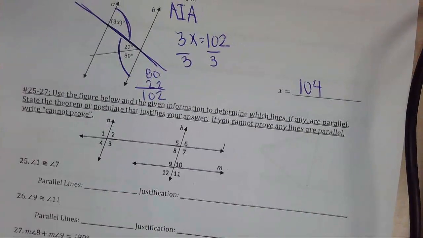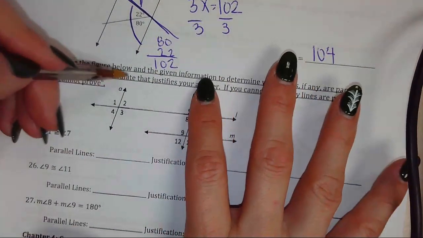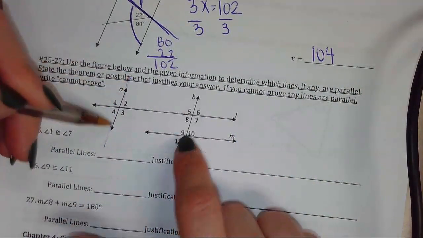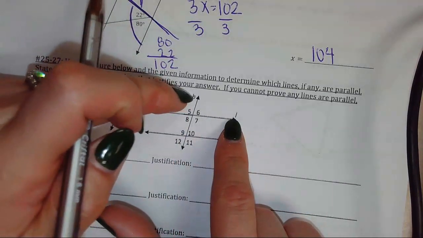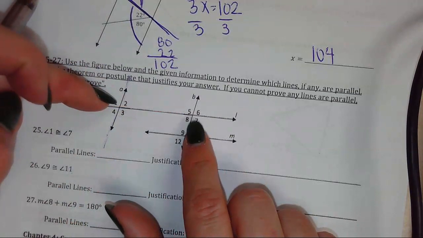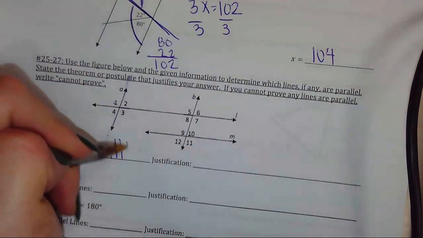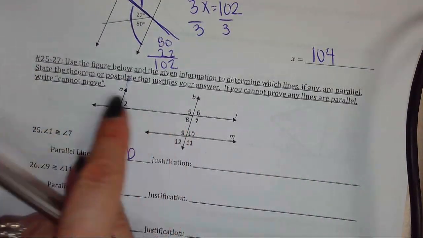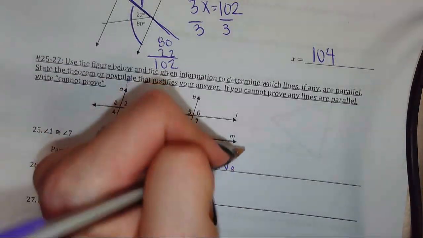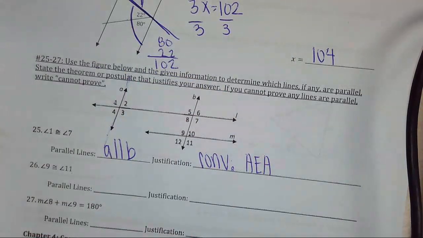Okay. So, moving along, angles 1 and angle 7. Well, that's talking about these two lines, right? They're touching these two lines that could be parallel. L and B can't be parallel, and A and L can't be parallel. But from 1 and 7, A can be parallel to B, and the justification is that they are converse of alternate exterior angles.